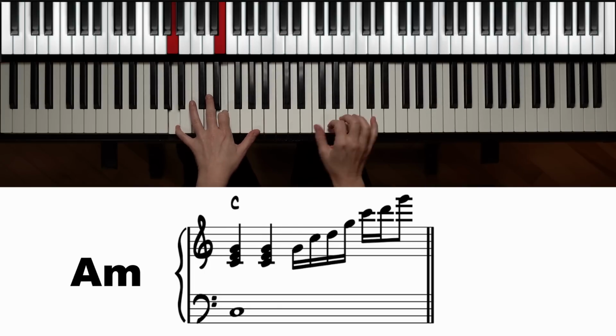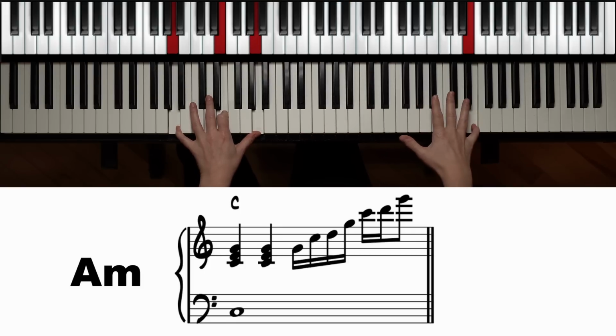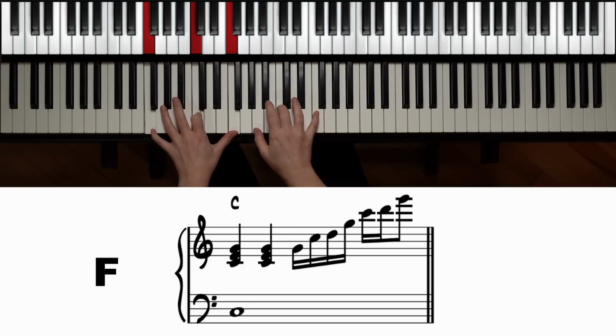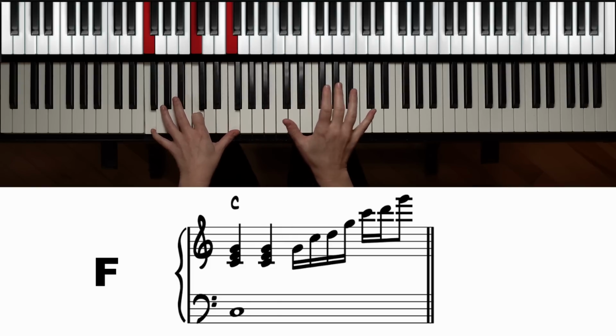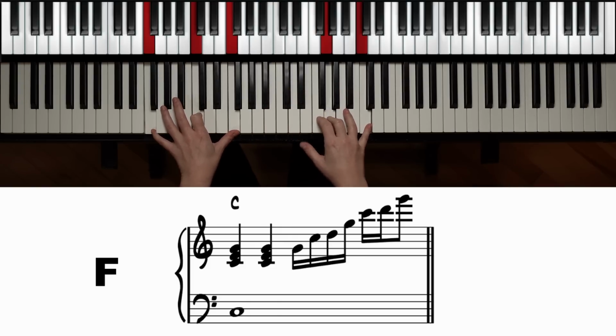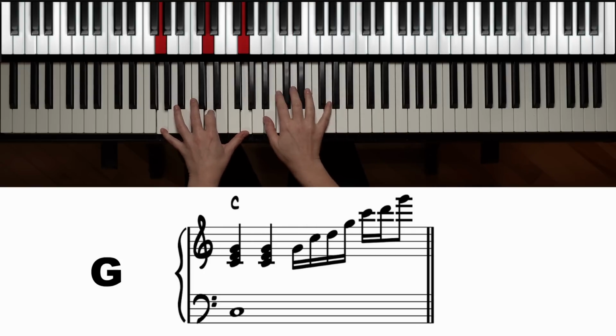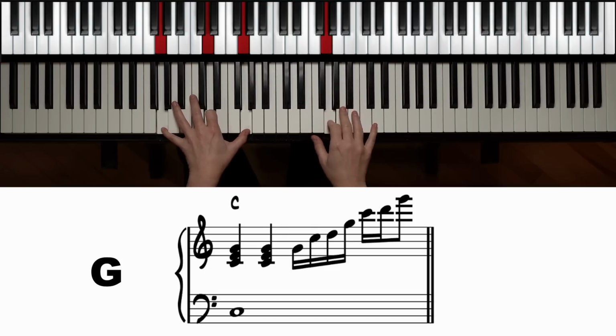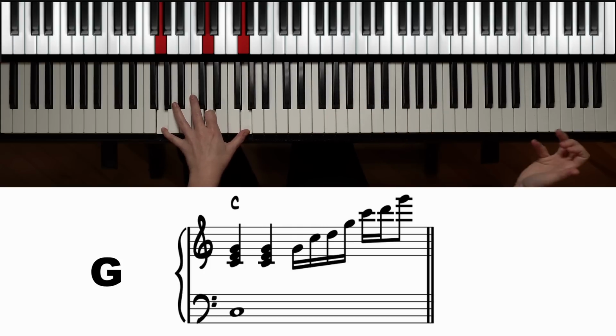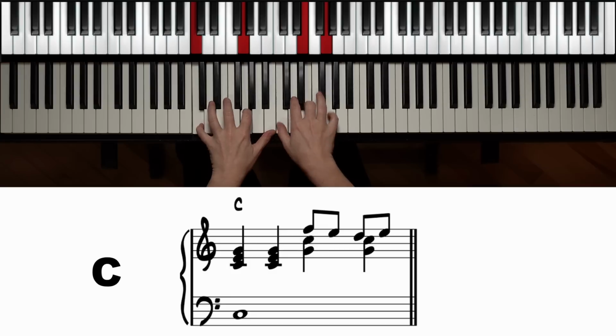So on A minor, we start off the 5th. So it's 5, 1, 9, 5. Like that. On F, so we start on the 5th, which is C. So 5, 1, 9, 5. And on G, on the 5, so it's 5, 1, 9, 5, and back to C. I really like this lick. It's very cool to add to your playing. Alright, lick number 7 goes like this.